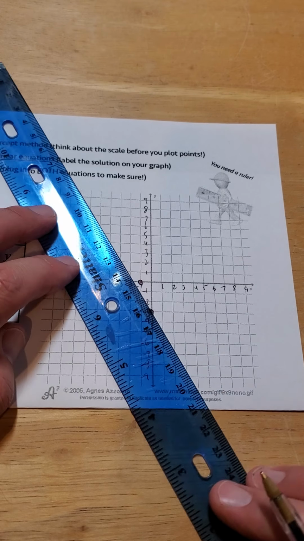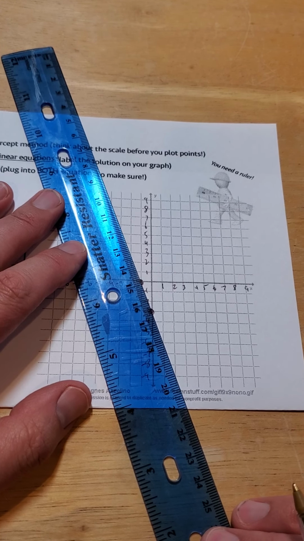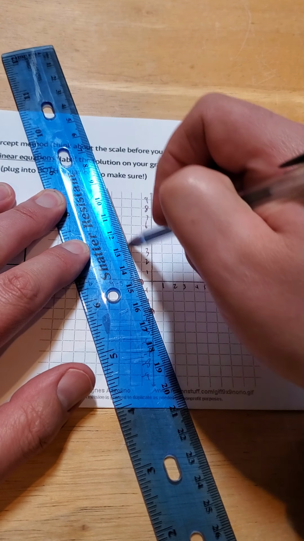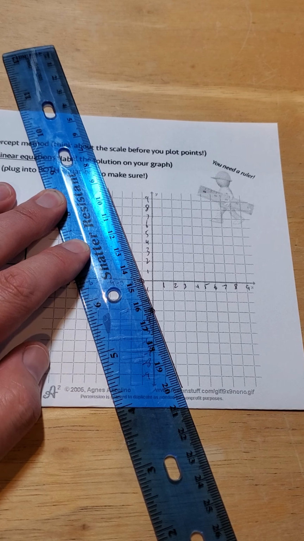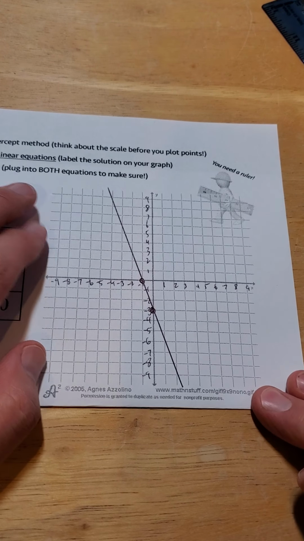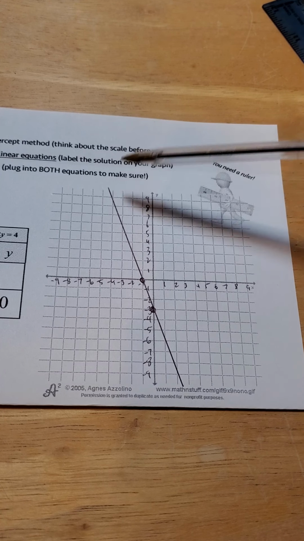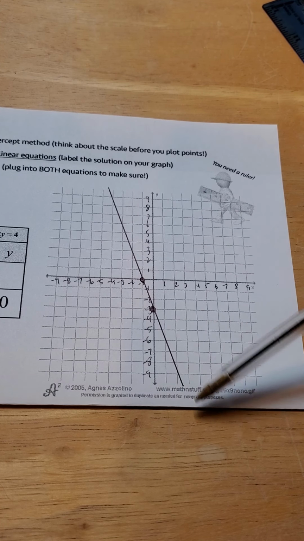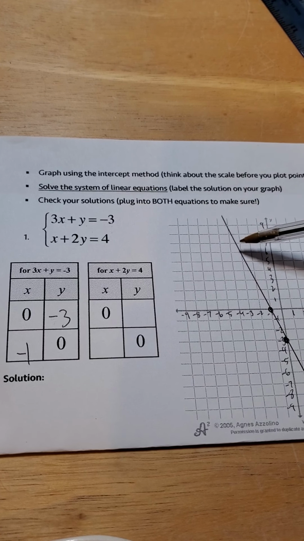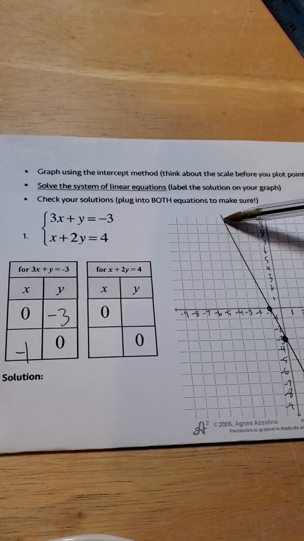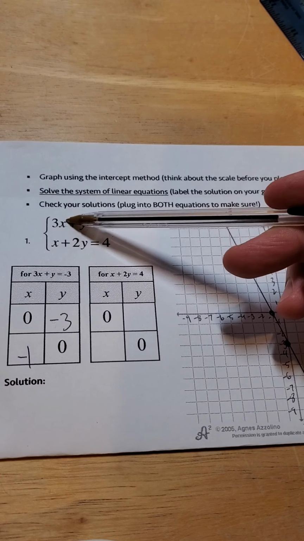And I'm going to use a ruler. Notice I'm not just connecting the points, I'm drawing the line from the top of the graph to the bottom of the graph. And there we go. Now, any point on this line is a solution to this first equation. That means that the x and y coordinates of any point on the line will make this equation true when we plug in the x here and the y here.